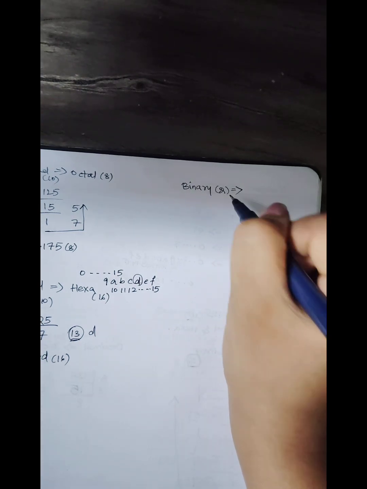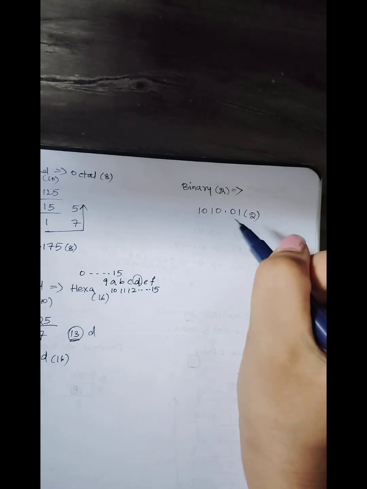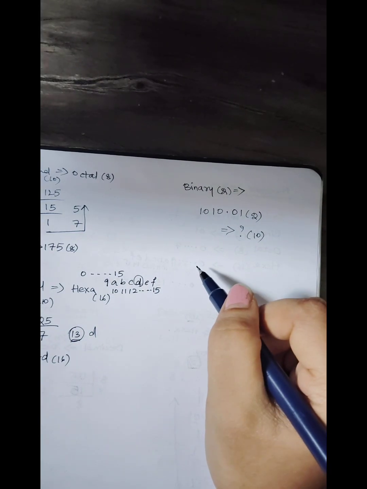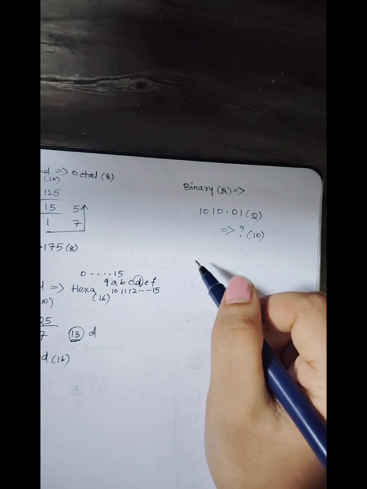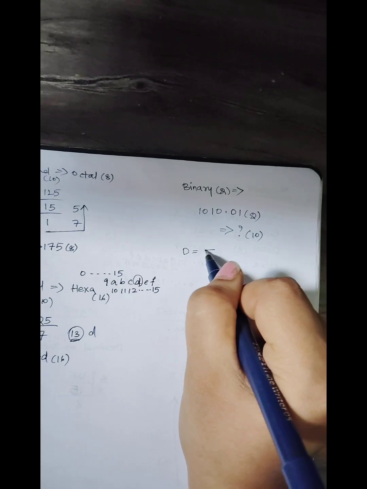Let us take this number as an example, which is in binary. How do you convert it into decimal? So this will be the formula.